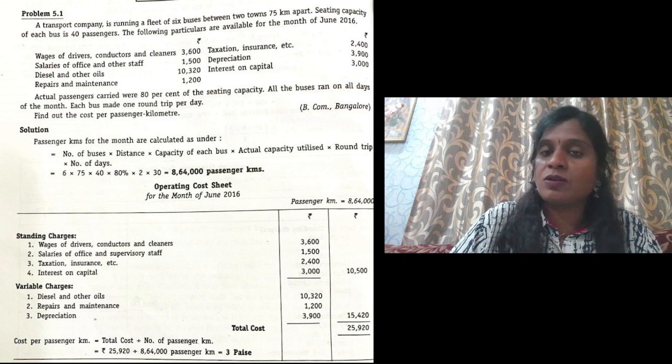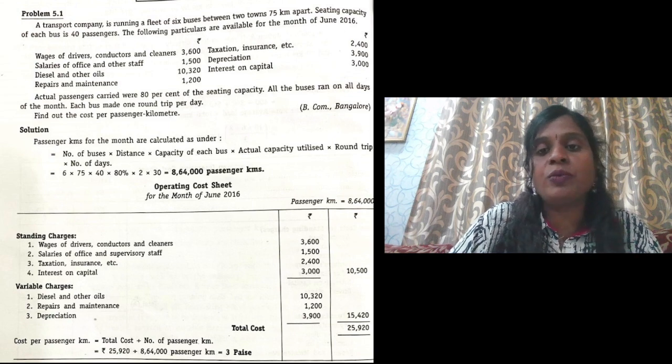Then variable charges. Diesel and oil expenses are 10,320. Repairs and maintenance, 1200 rupees. Depreciation, 3900. These are all variable expenses because these expenses are not fixed, they will vary.